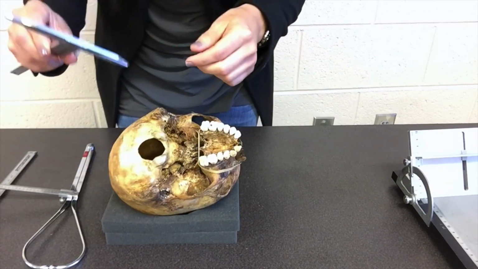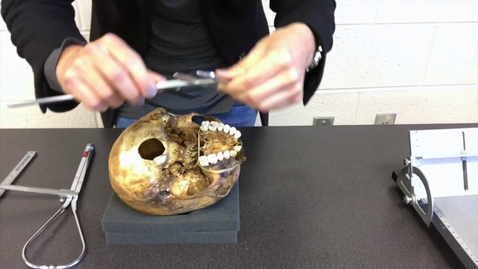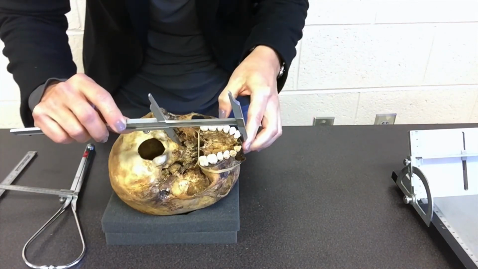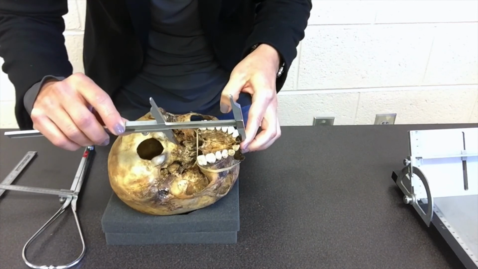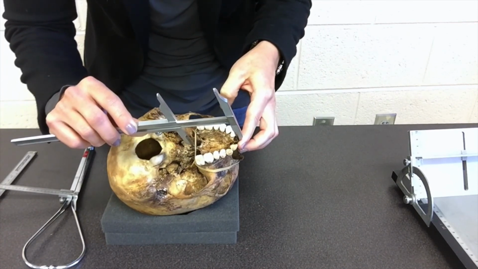I'm going to go ahead and use the sliding calipers. I've got my slide facing me, my rule, and I'm going to apply one end to prosthion, and I'm going to apply the other end in the mid-sagittal plane to the center of the rubber band.